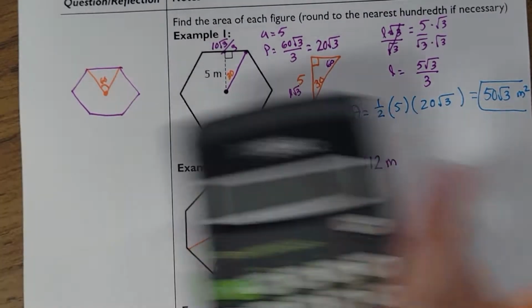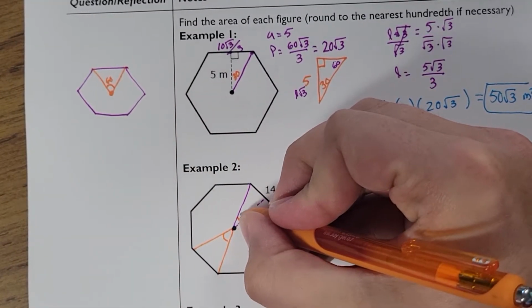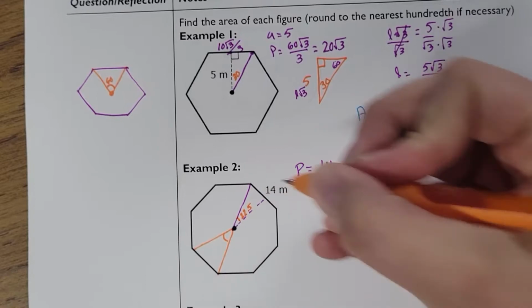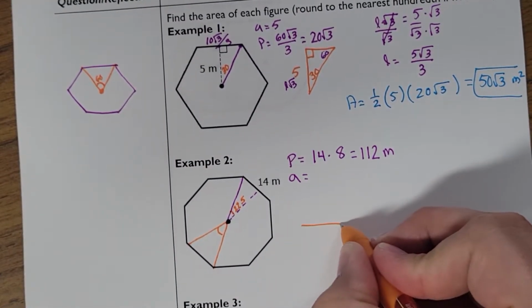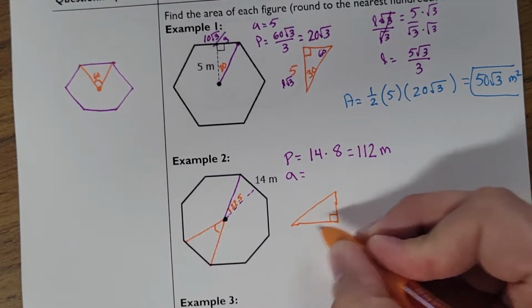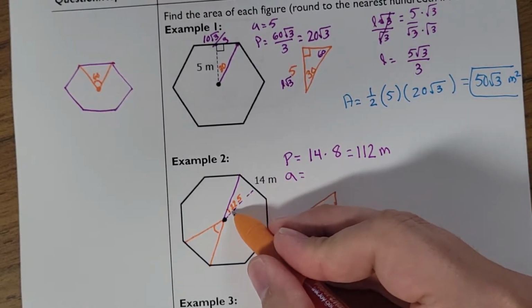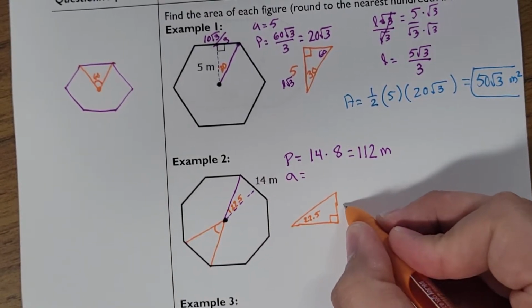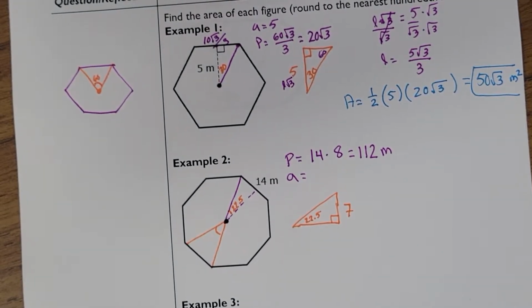So when I take 45 and divide it by 2, that means this angle right here is 22.5. So what's going to happen here, let me bring that triangle out. I'm going to move it upward a little bit so it makes a little bit more sense. Here's my 22.5. When I came up here and separated this, 14 over 2 is 7. Well, to find the apothem, I can't use a special right triangle, which if you saw that 45 and immediately tried, you would have made a mistake.